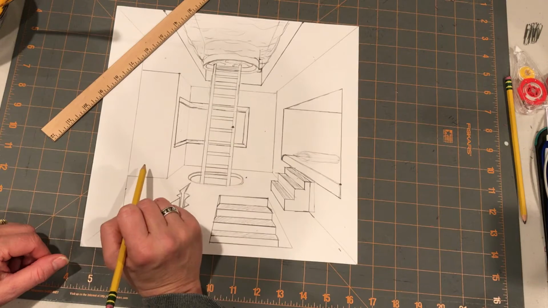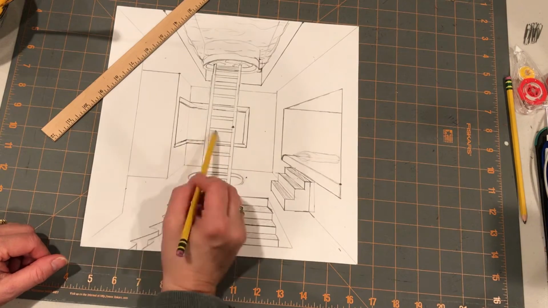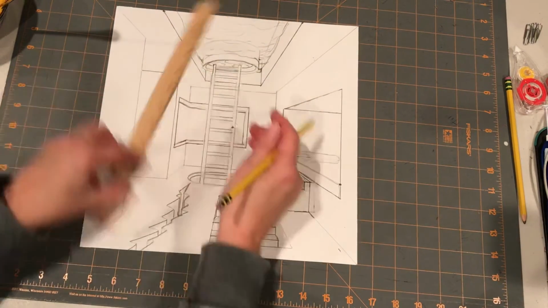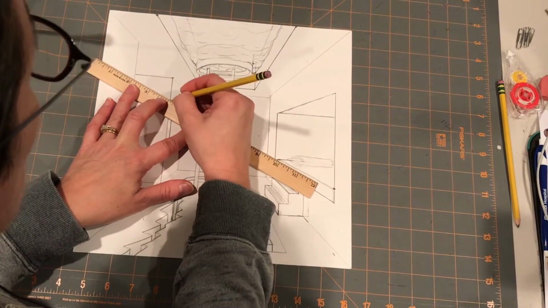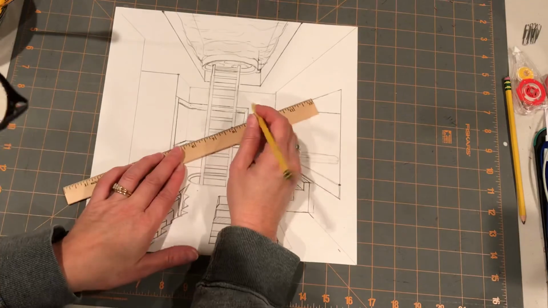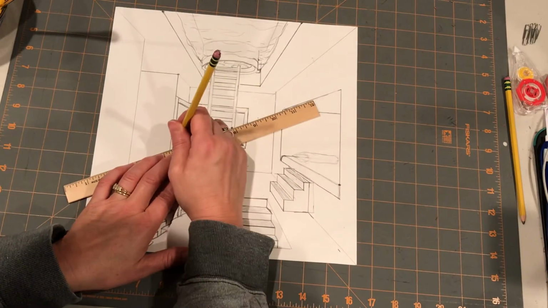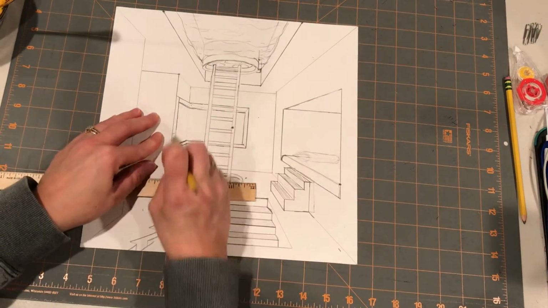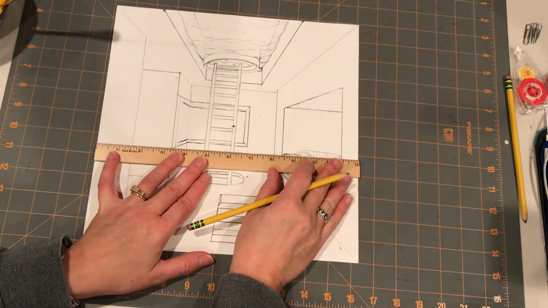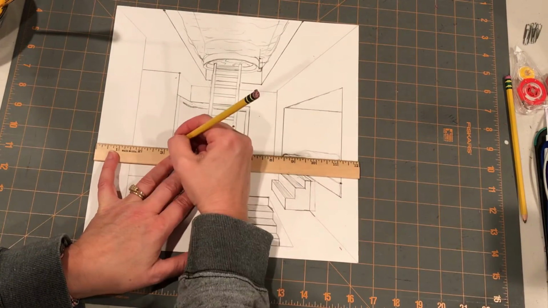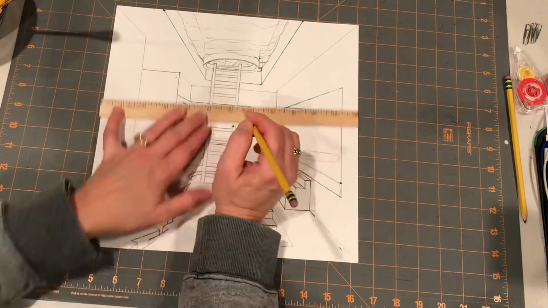And if I wanted to make this wrap around, I could continue to that edge right here. I could erase this line and then line up my ruler with the edge of my paper and go across.